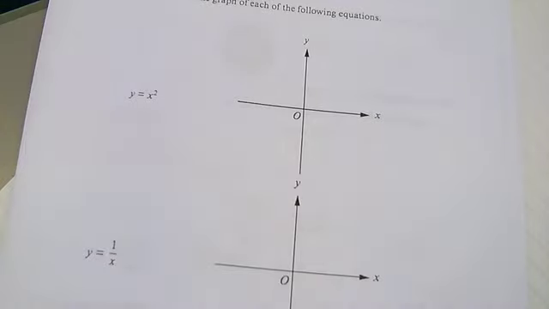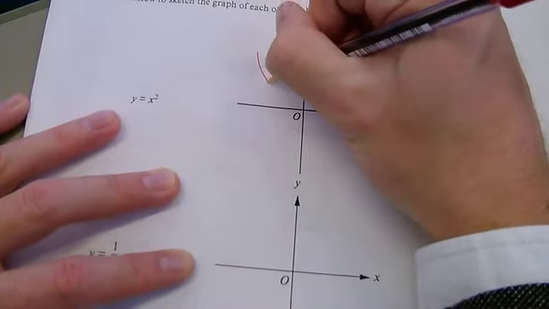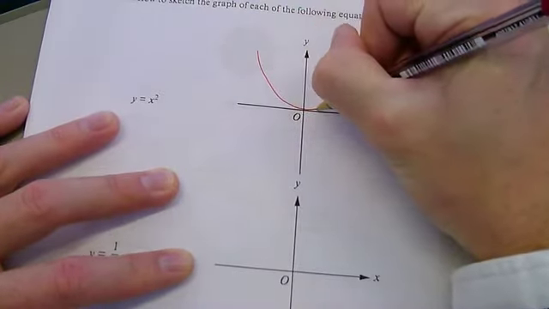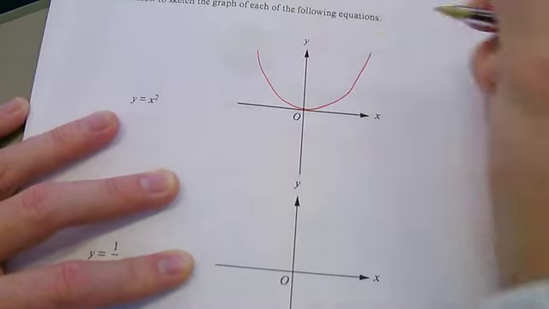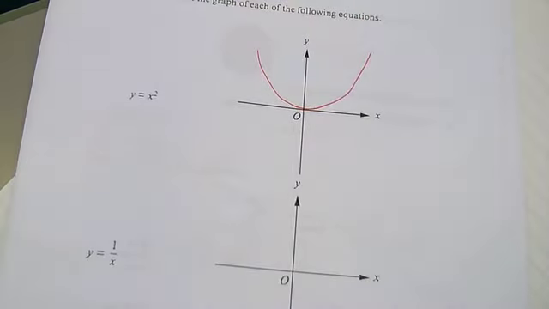Okay then. Thank you. So x squared, as the girl said, is the happy face. Okay, so that's what x squared looks like, minus x squared, unhappy face.